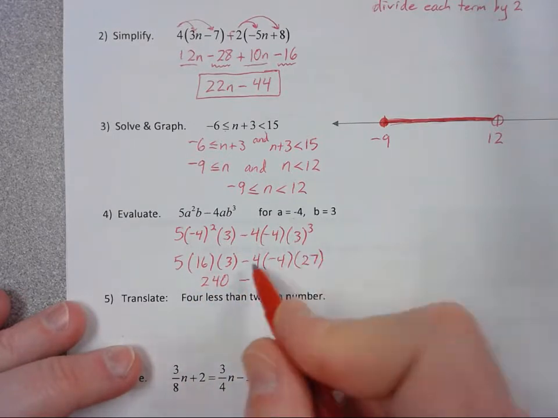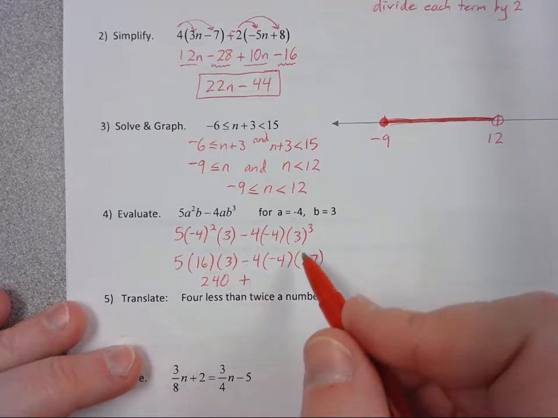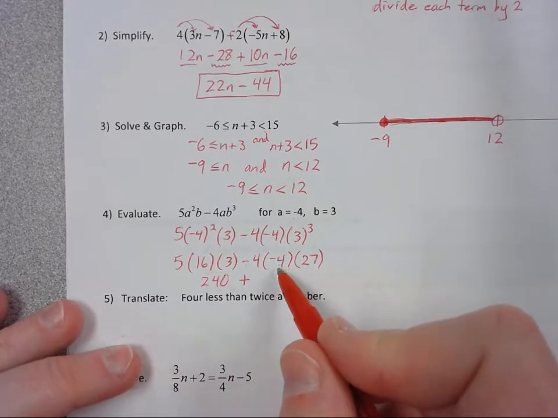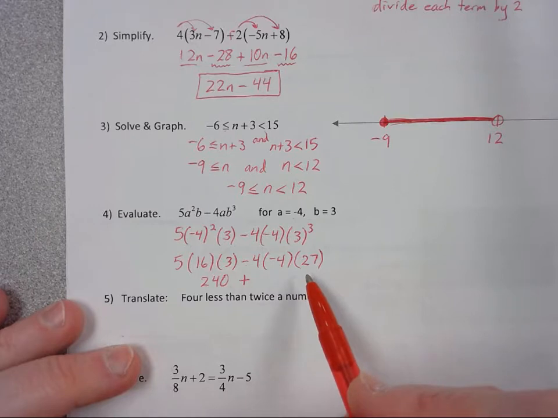Negative times negative makes that positive. And 4 times 4 is 16. And then 16 times 27.